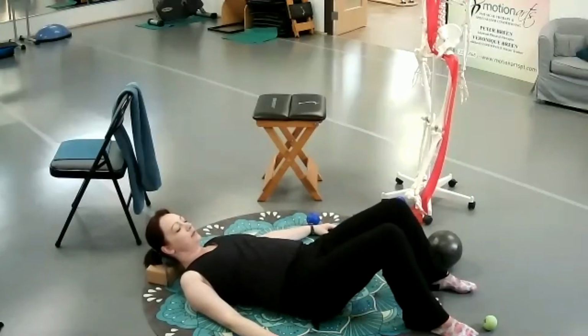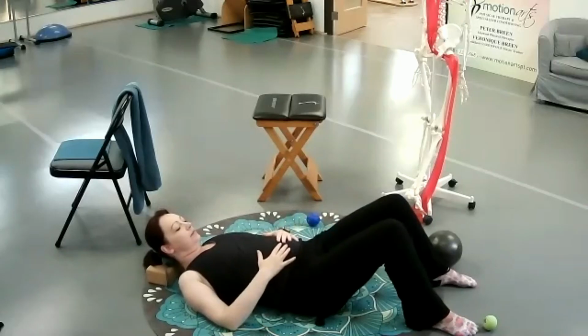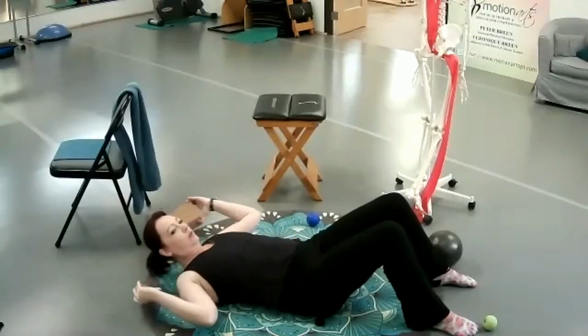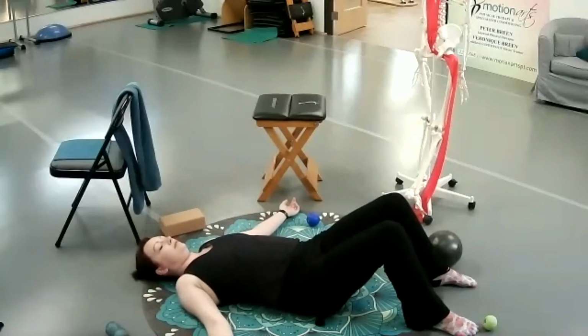Come back center. Take a nice big belly inhale. Long exhale. Gently remove the balls and remove the yoga block. And bring the head down to the floor.